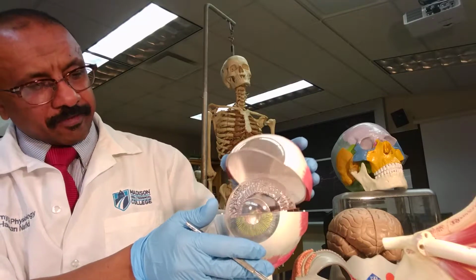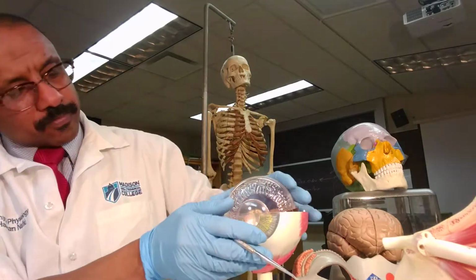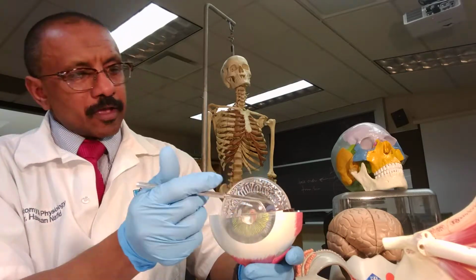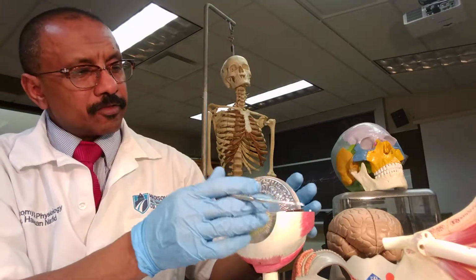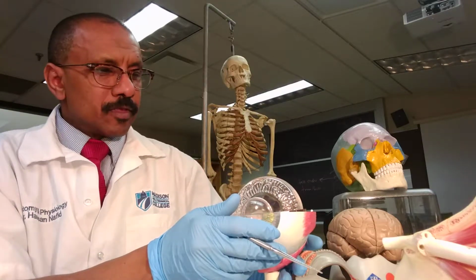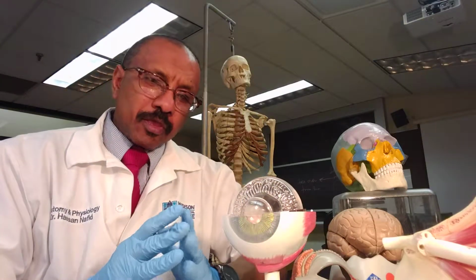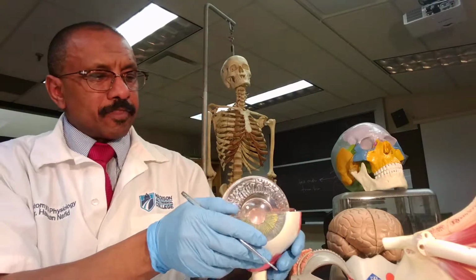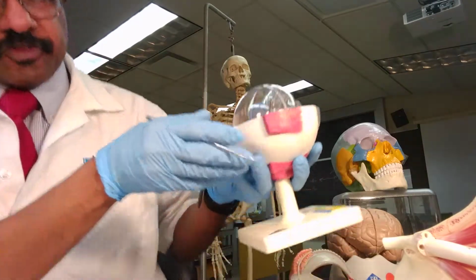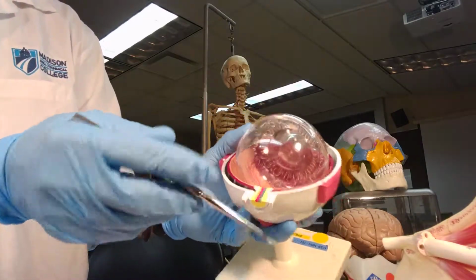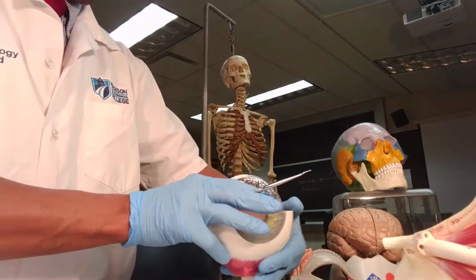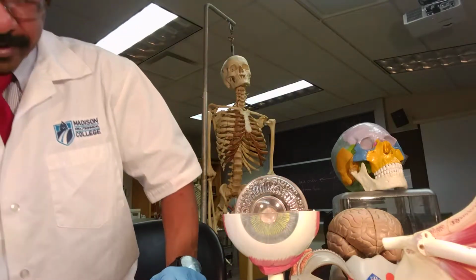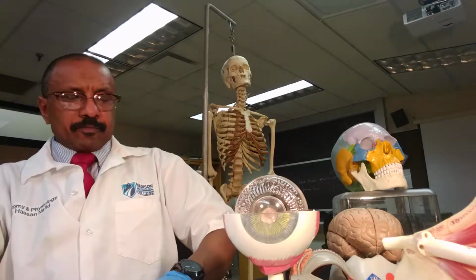And this light stimulation will be carried, or actually refracted, to the back of the eye, and it is going to be projected in the retina, and from the retina will be taken by the optic nerve, as you see here, and interpreted as visual stimulation, and the image will be interpreted, as we said, in the brain.